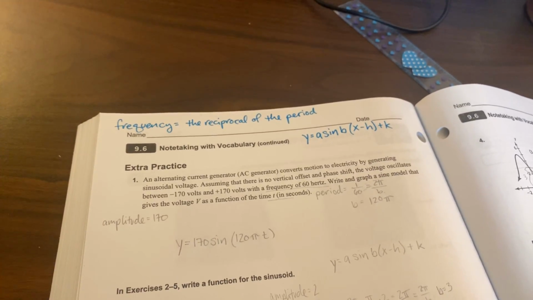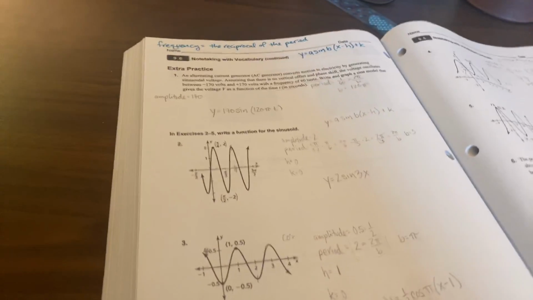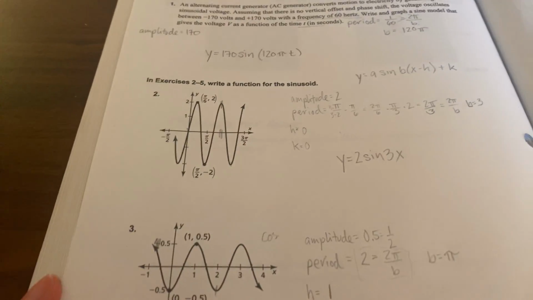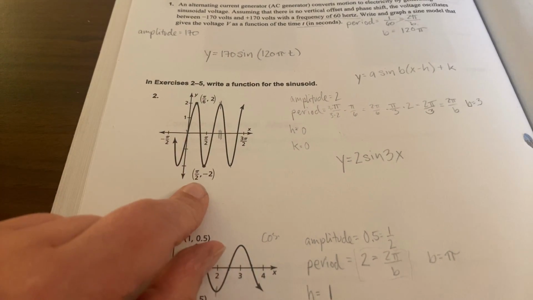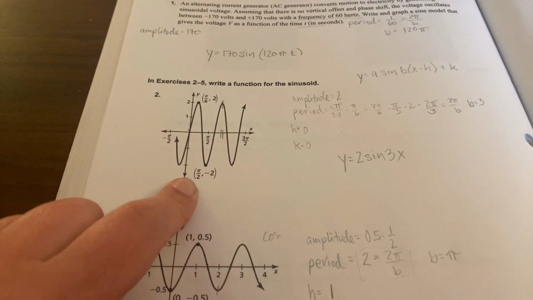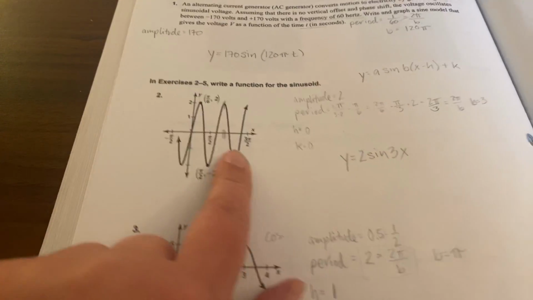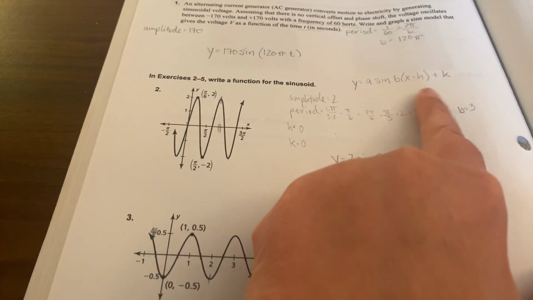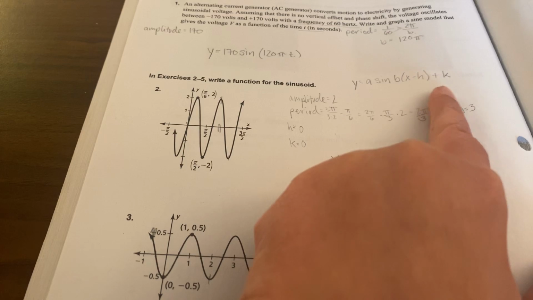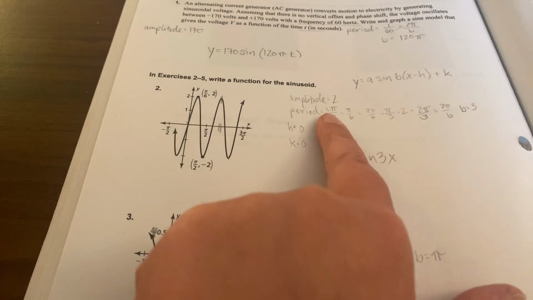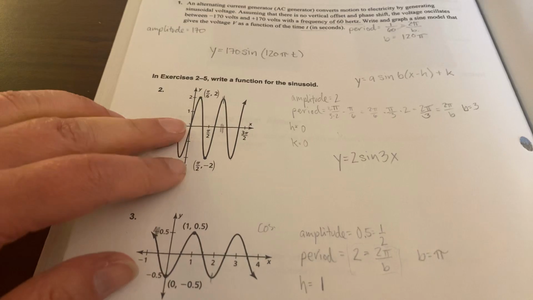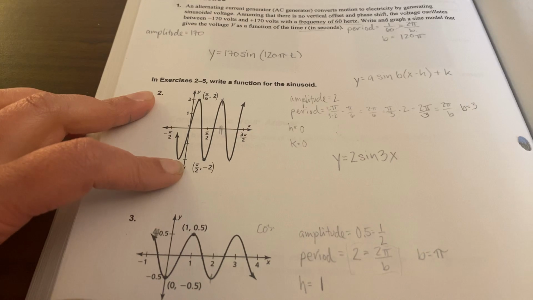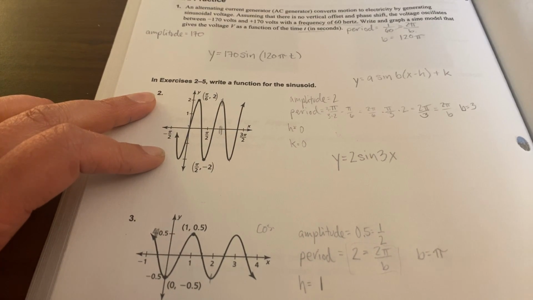We're going to do a couple other problems here. In exercise 2, we've got various points. When we are looking at these graphs and trying to find an equation, I'm going to write down the basic form of this equation, and then I'm going to step through the different pieces. Amplitude: how high does it go up? How low does it go? It goes up to 2, down to negative 2. That means my amplitude is 2.